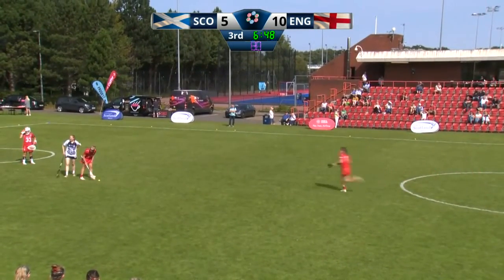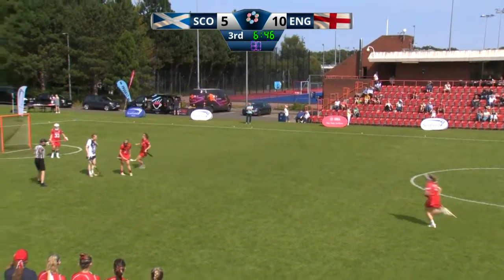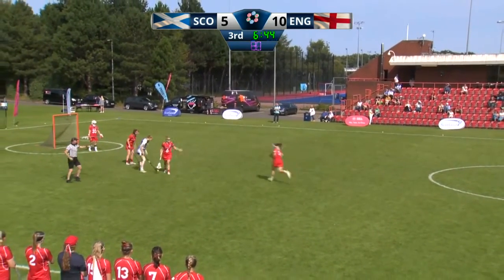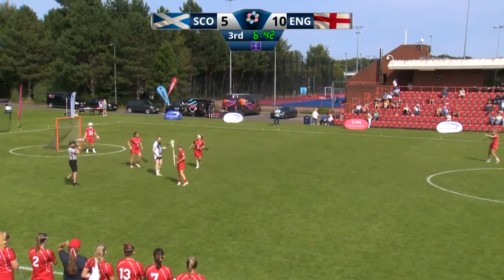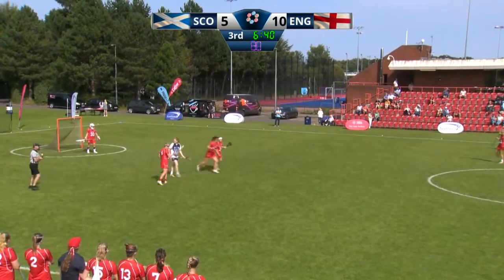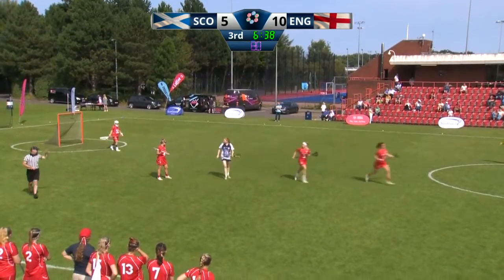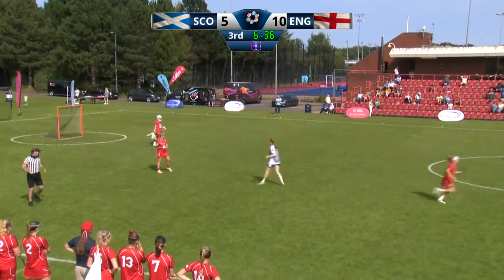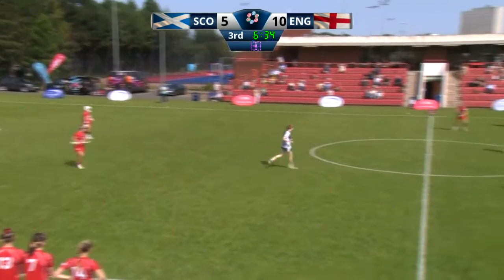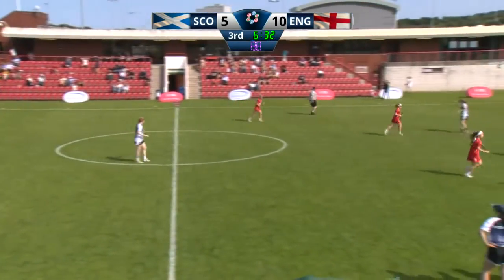Yep. And a foul. Hold. We've got a hold right here. It's going to be Scotland's ball. Oh, no, I apologize. It is going to be England's ball. Here we go, Liv Wimpany for England.